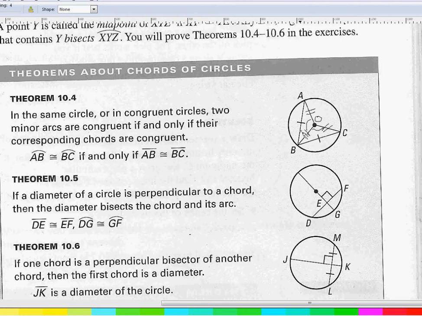We have two congruent triangles, and because we have two congruent triangles, we can then conclude that side AB of triangle AOB is congruent to side BC of triangle OBC. So we now have AB is congruent to BC, which was proving from left to right.